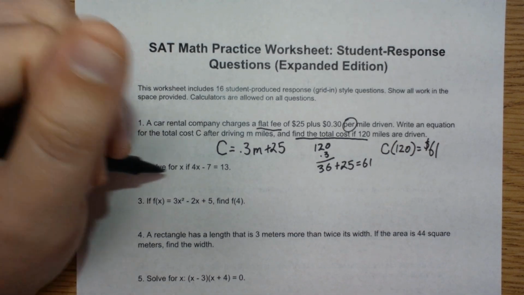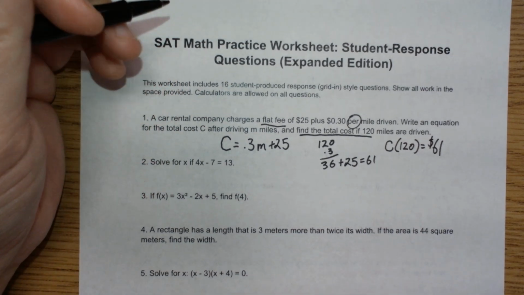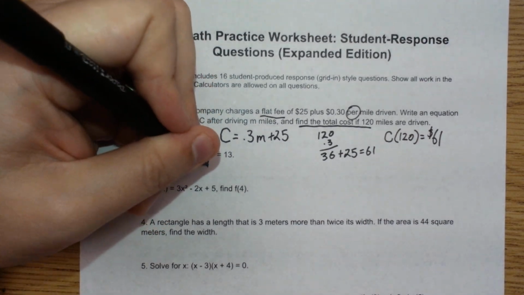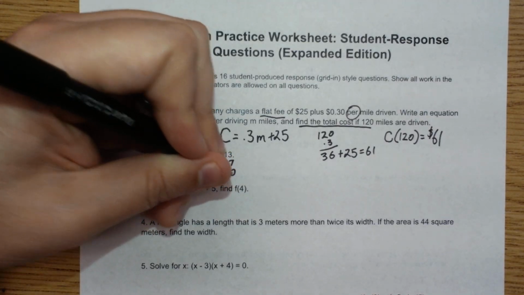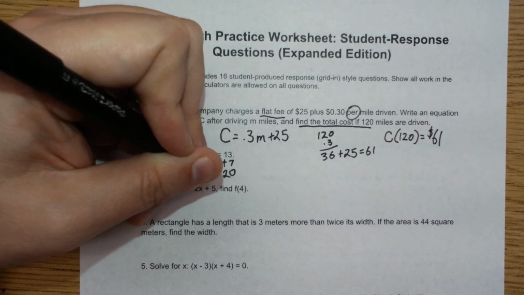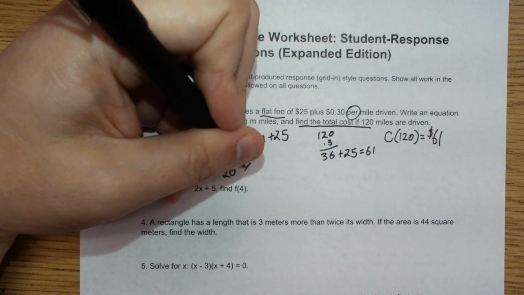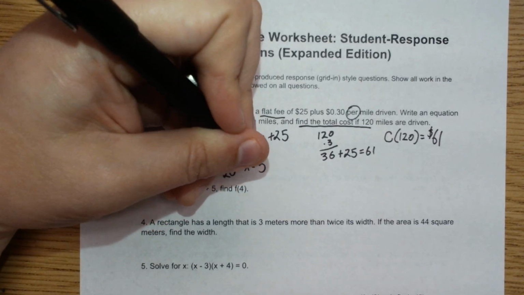Now number 2, solving for x here, no surprises there. Just adding 7 to both sides to get 20. So 4x equals 20, which means when we divide, x is going to equal 5.